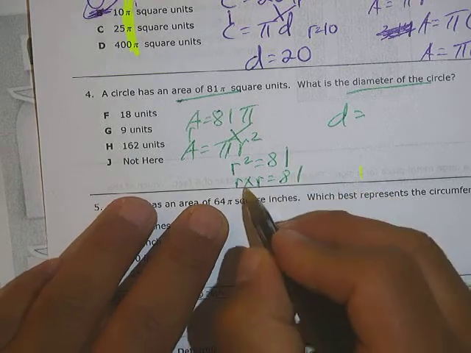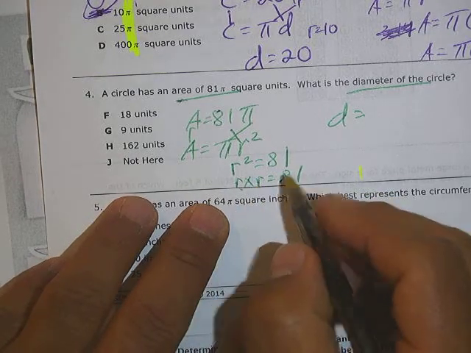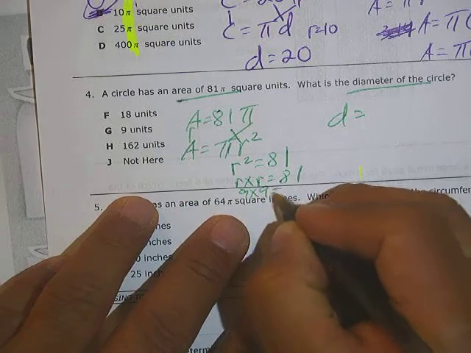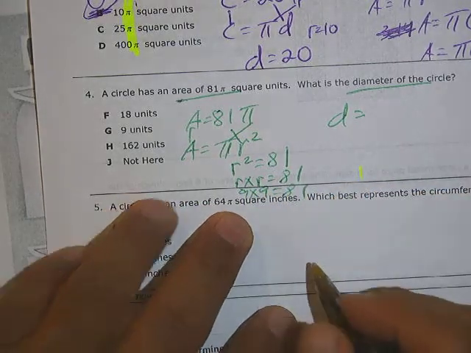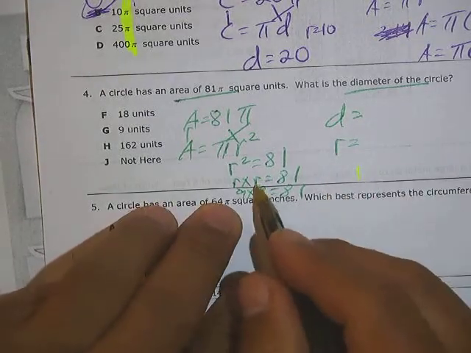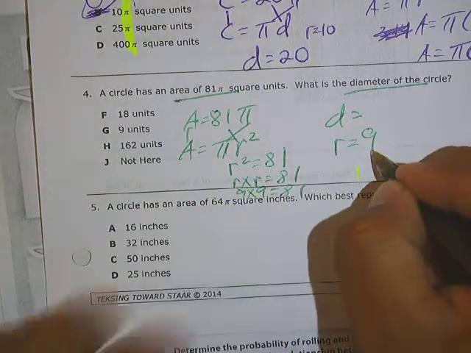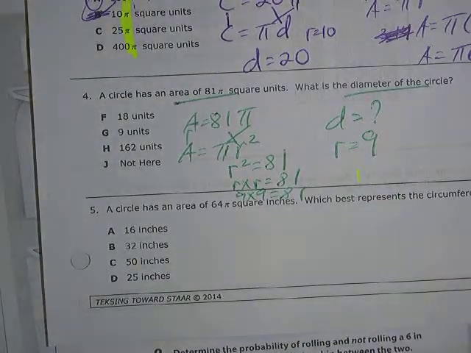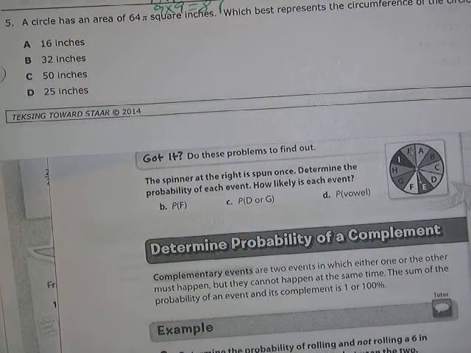And I know that radius squared is radius times radius. So I have to think, what number multiplied by itself gives you 81? Well, that must be 9 times 9 is equal to 81. So the radius is 9. What's the diameter? You have to figure that out.